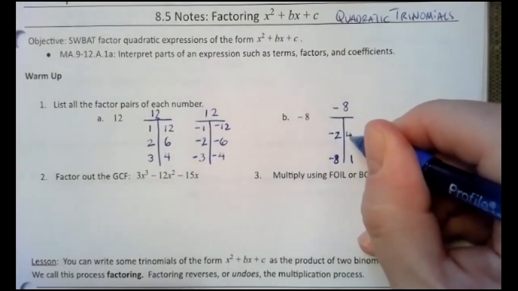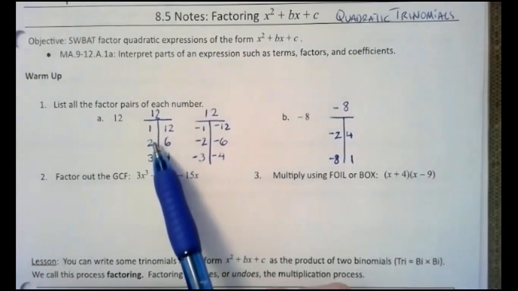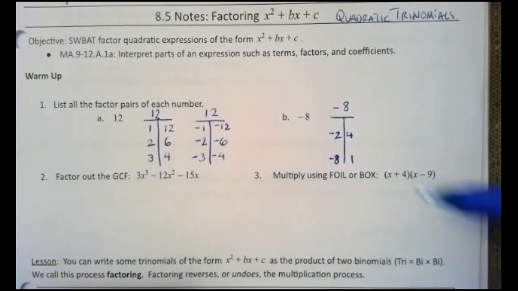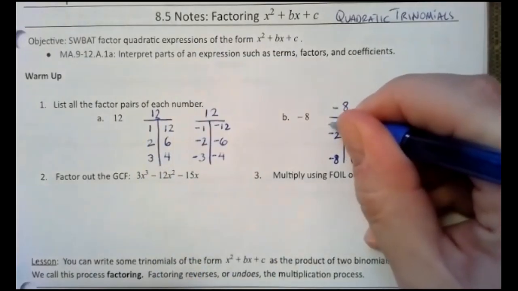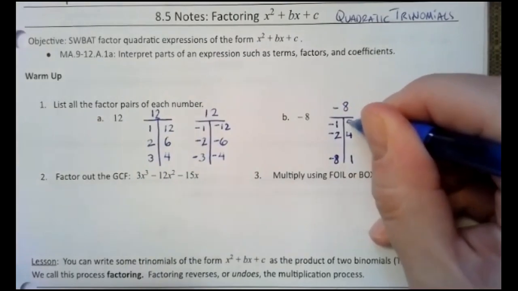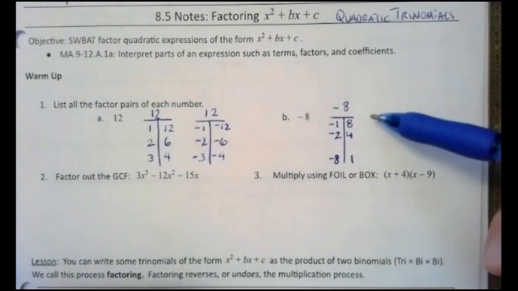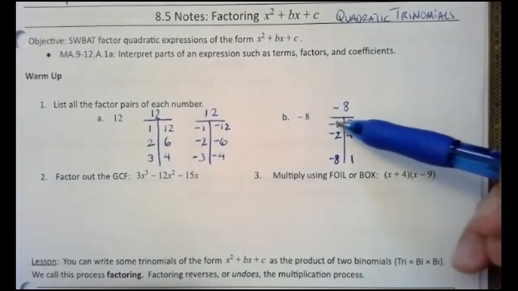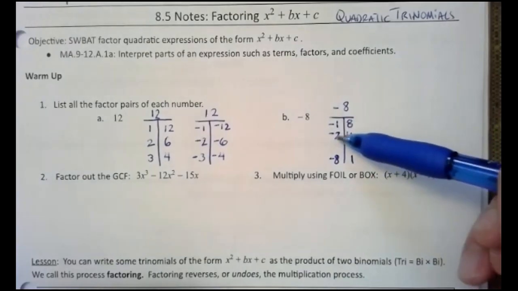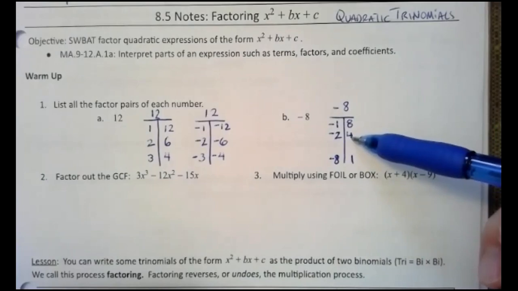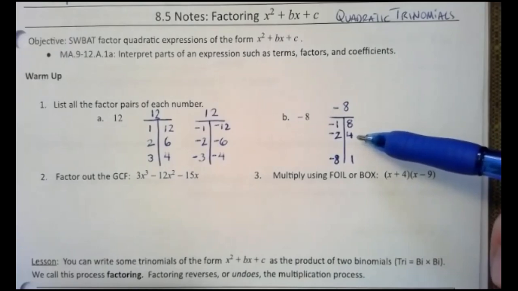-2 and +4. Remember how I did this over here as I went in order: 1 and then 2 and then 3 and then 4. So let's start with 1. Let's do -1 and 8. That's the first one I will list. -1 and 8. -2 and +4. Thomas, you also told me what? Can you type that for everybody, Thomas? I want everybody to see what you wrote.